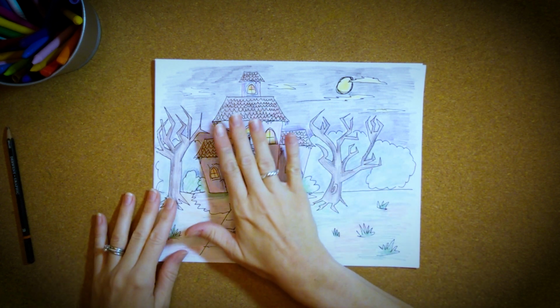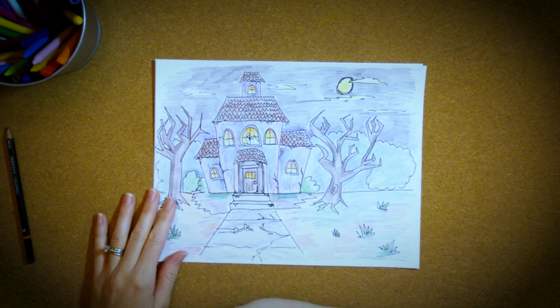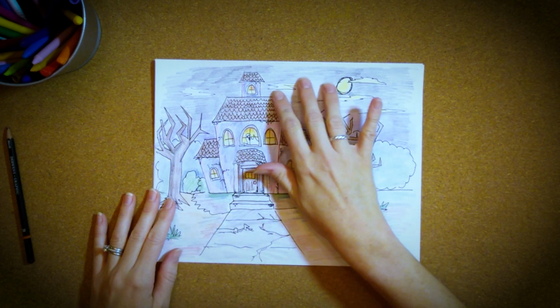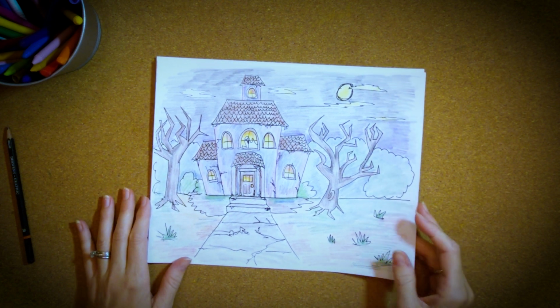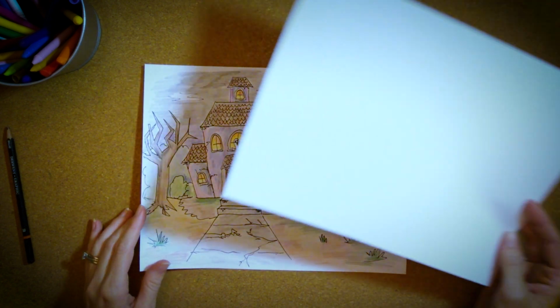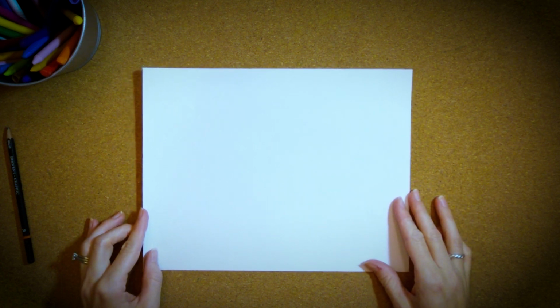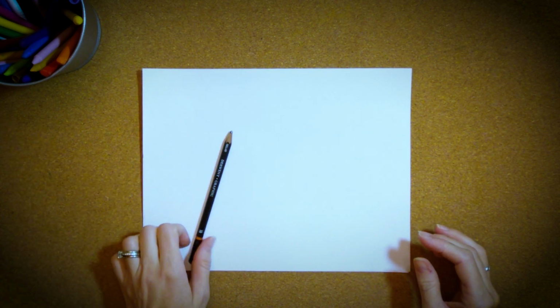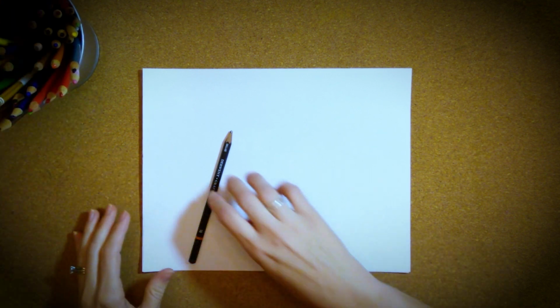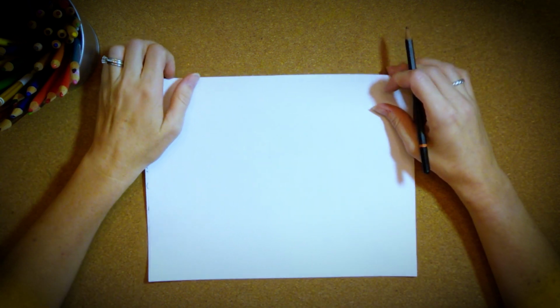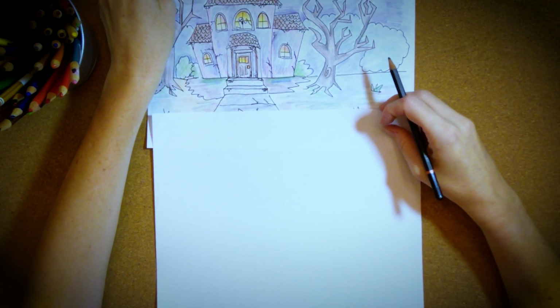Now, I will teach you how to draw the house part, and then you get to choose whatever you want to add around the house to create your mood. Okay, so let's go ahead and get started. You will need a sheet of paper, a pencil, and eventually I'm going to use colored pencils today. We'll be using colored pencils or whatever you feel comfortable with coloring with, or whatever you have in your household. So let's go ahead and start.